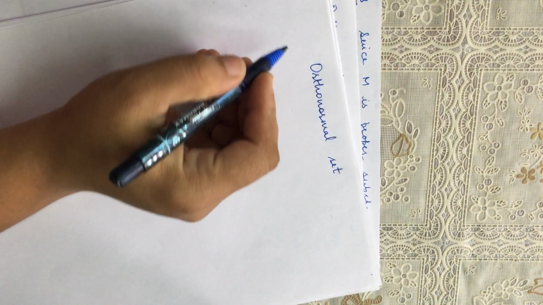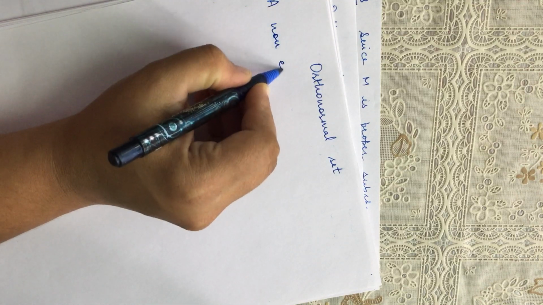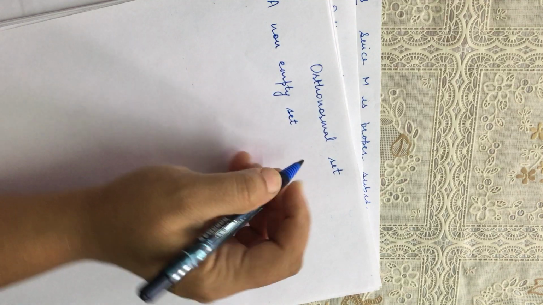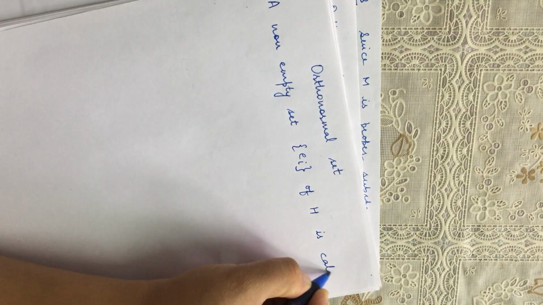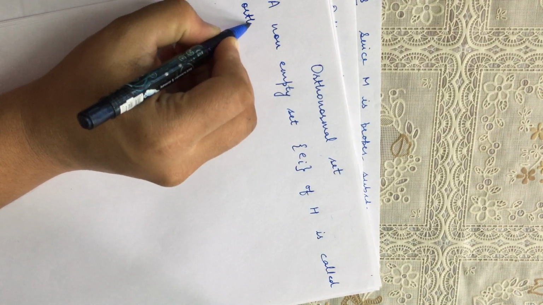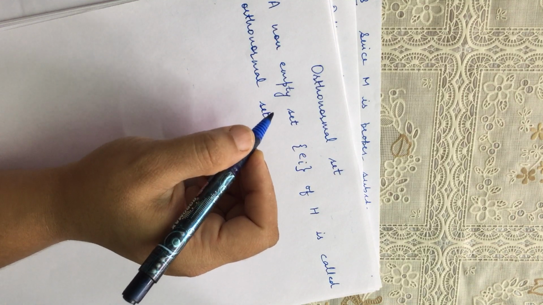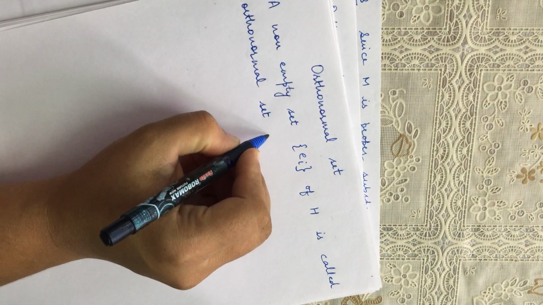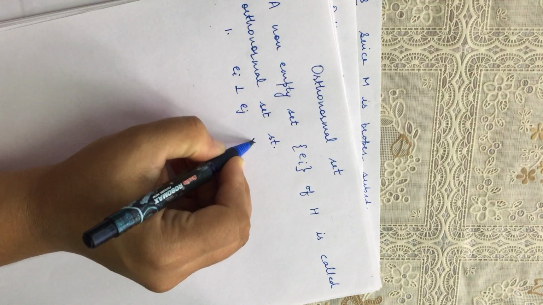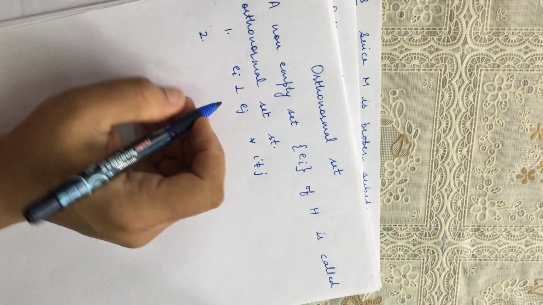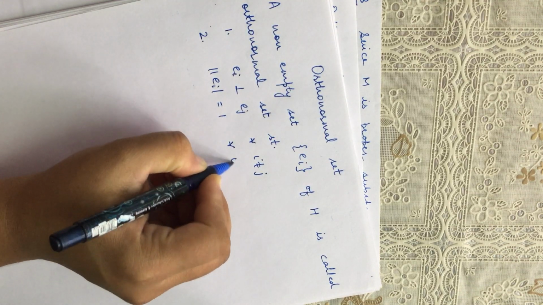That means a collection, a non-empty set e_i in a Hilbert space H, is called an orthonormal set if, number one, all the vectors are mutually perpendicular or mutually orthogonal, such that e_i is perpendicular to e_j for all i not equal to j, and secondly, all the vectors are unit vectors, which means the norm of each vector is 1.